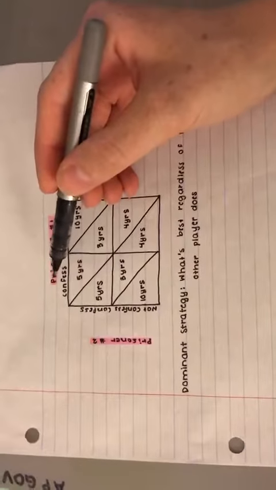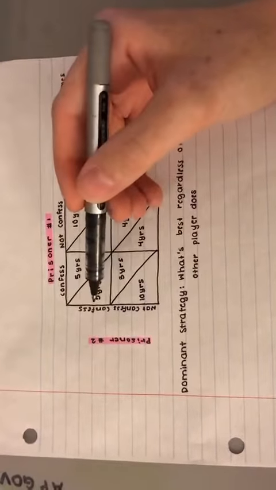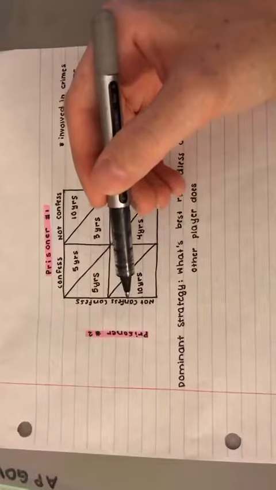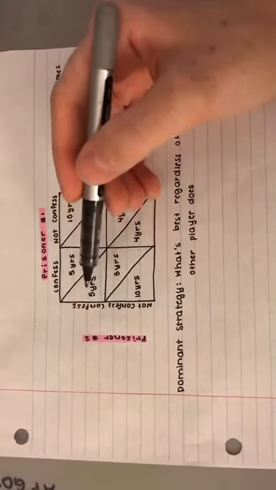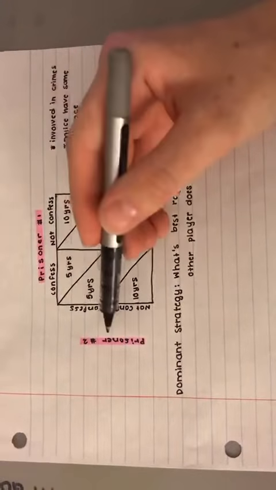So if prisoner 1 is to confess, prisoner 2 has two options. They can either confess as well, or they don't confess at all. If prisoner 1 is to confess and prisoner 2 confesses, prisoner 2 is going to get 5 years. But if prisoner 2 doesn't confess, they get 10 years. So in a situation wherein prisoner 1 confesses, it makes the most sense for prisoner 2 to also confess.